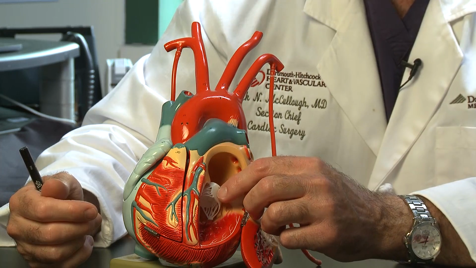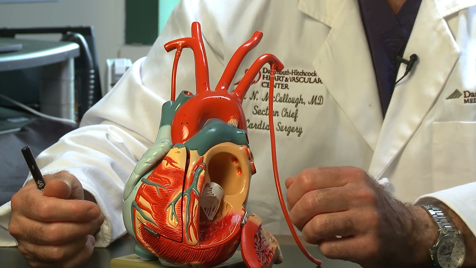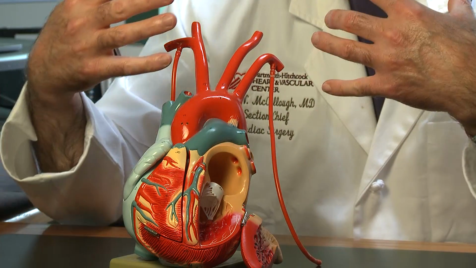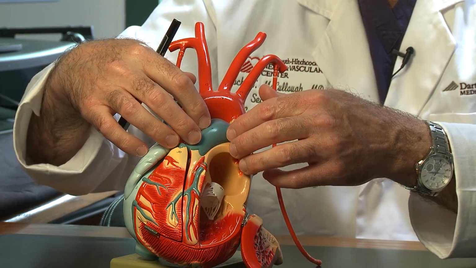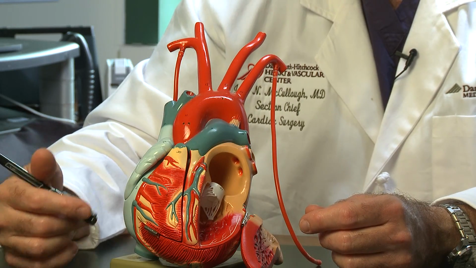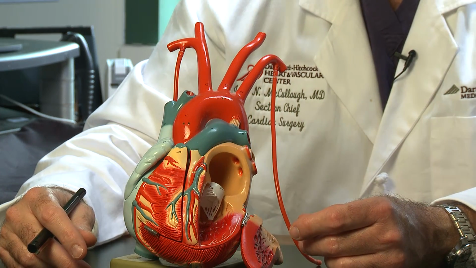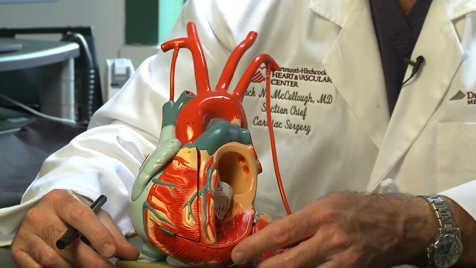Patients with leaky or regurgitant mitral valves have a dysfunctional mitral valve, and when that valve doesn't adequately close, they'll get fluid and blood back in their lungs, which will decrease their ability to exercise and render them short of breath with exertion.